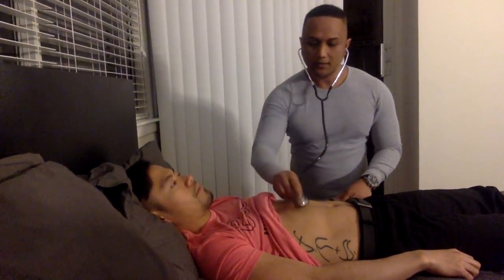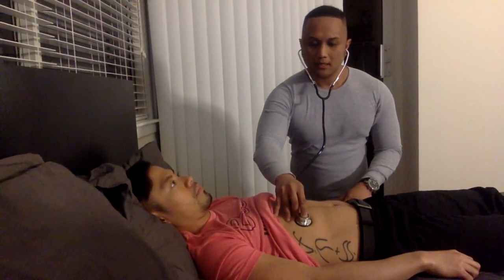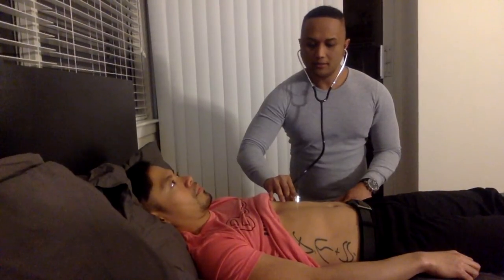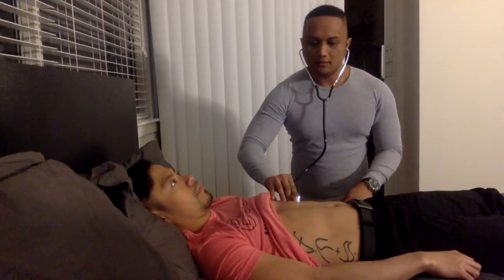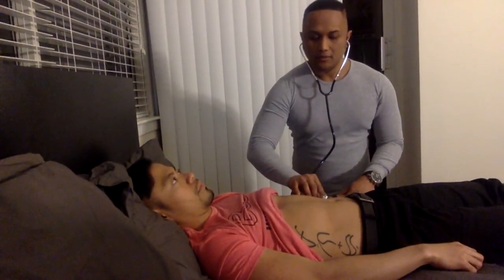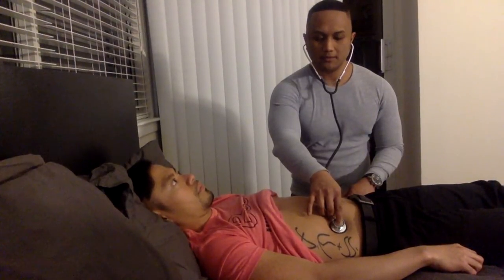Okay, let's start with the right upper quadrant, left upper quadrant, left lower quadrant, and the right lower quadrant.